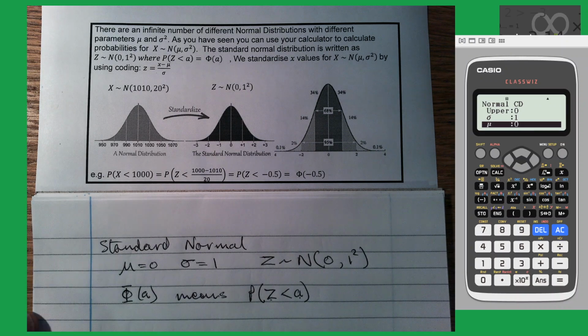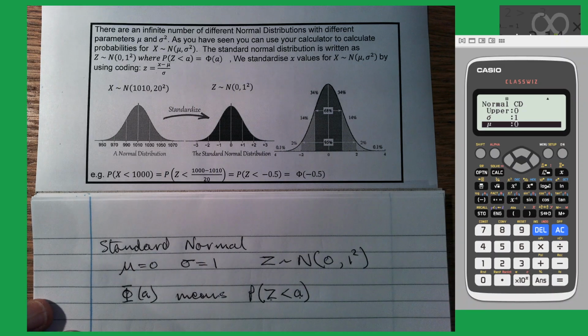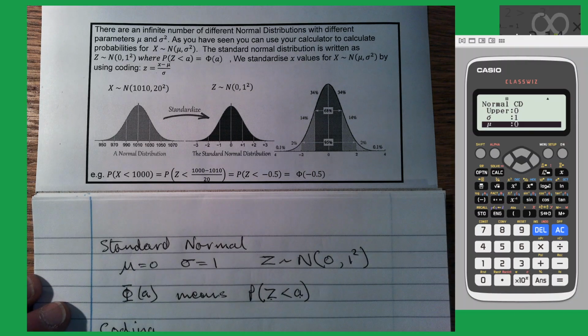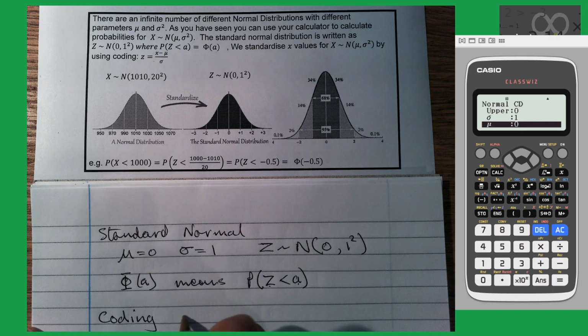The way we standardize normal distributions is via coding. You'll hopefully remember coding from year 1. If we change our variable x into the standardized normal distribution z, we do that like this: z is equal to x minus mu divided by sigma.